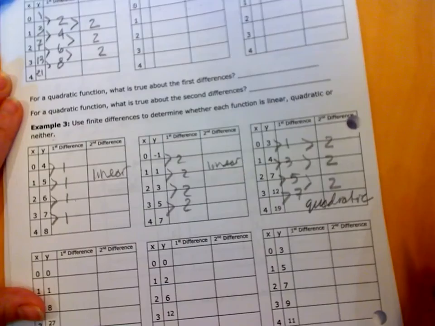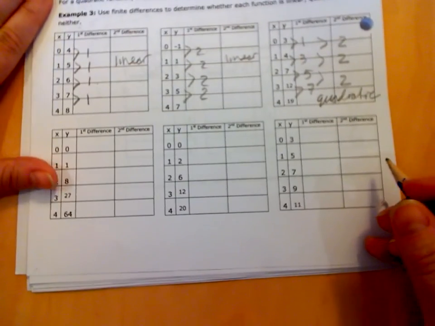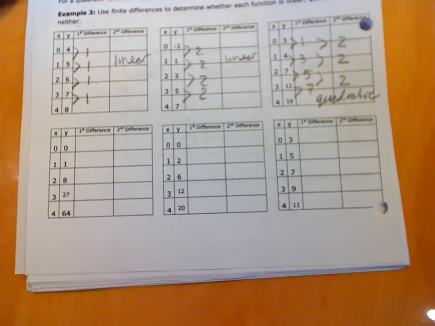And I think you get the idea. Okay, so take a look at these. If you like, you can pause the video so you see the questions and give them a try.